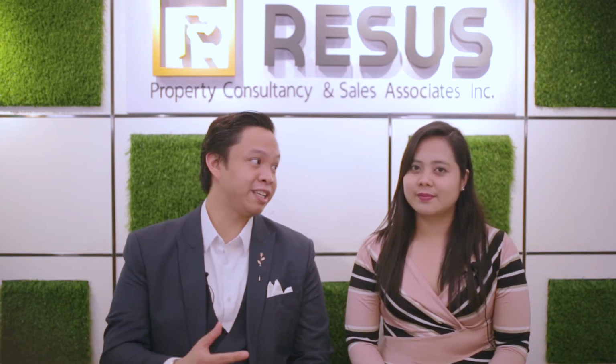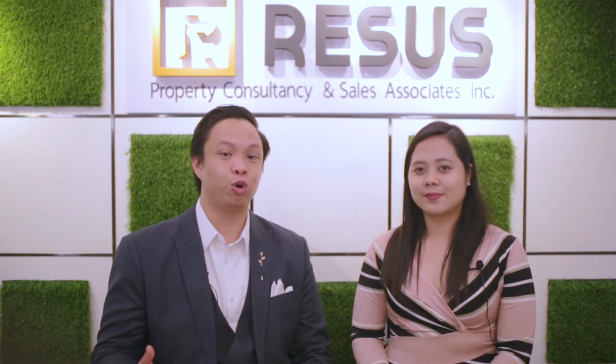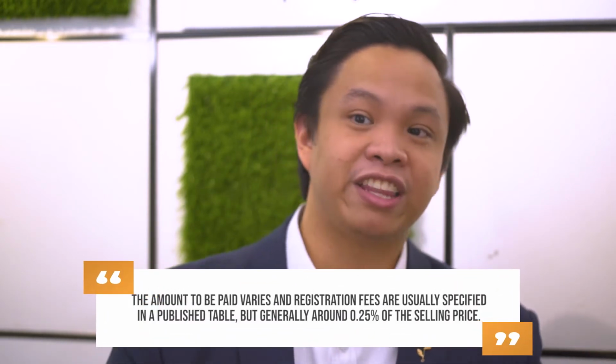Next is the title registration fee. The final step is the registration of the title under the new owner, paid to the registry of deeds where the property is located. Prior to this, a buyer must secure the necessary tax clearances from the Bureau of Internal Revenue or the BIR. The amount to be paid varies, and the registration fees are usually specified in a published table, but generally around 0.25% of the selling price.